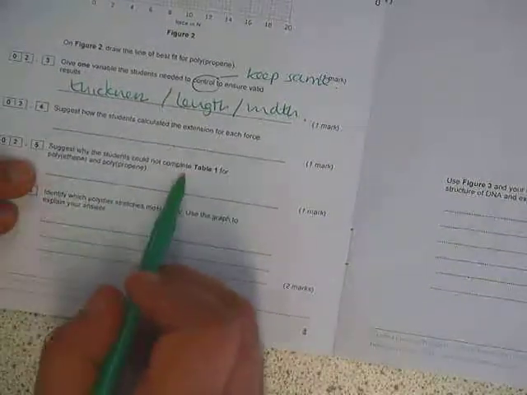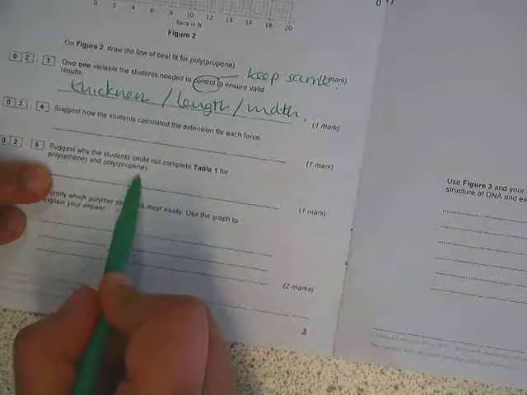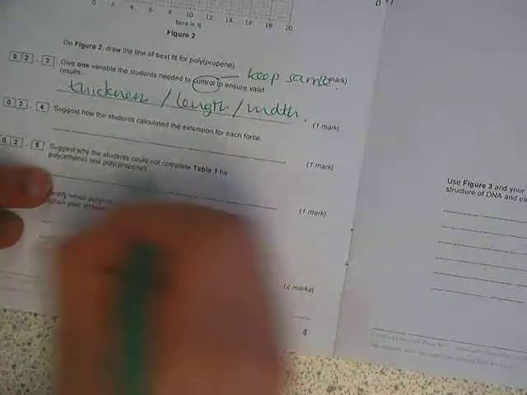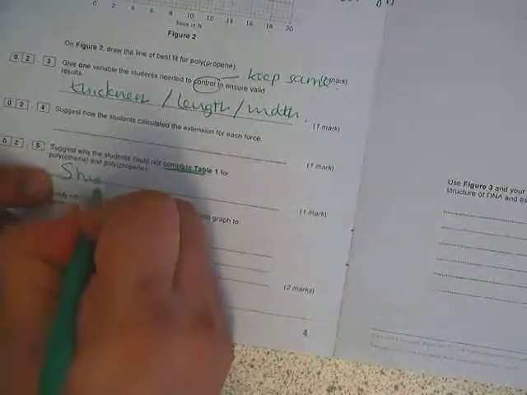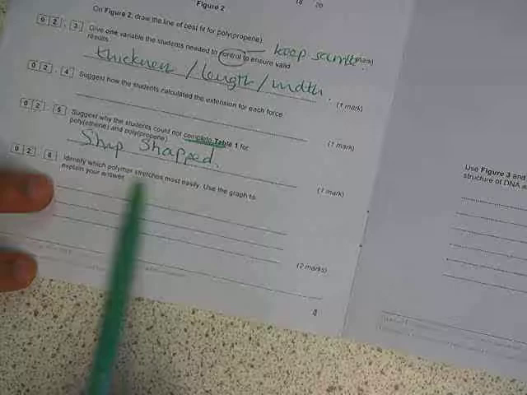from the old length. Okay, suggest why students could not complete table 1 for polyethylene and polypropylene. The only reason that you could probably think of they can't complete it is because something must have happened where the strip snapped. A lot of you got this right. You said it either snapped or it ripped or it broke, so well done on that one.